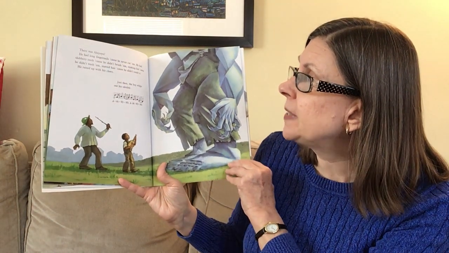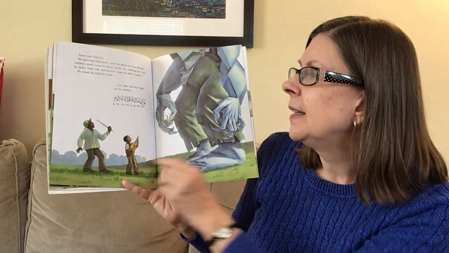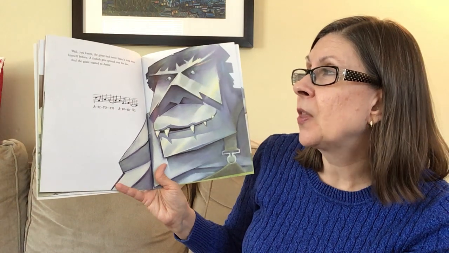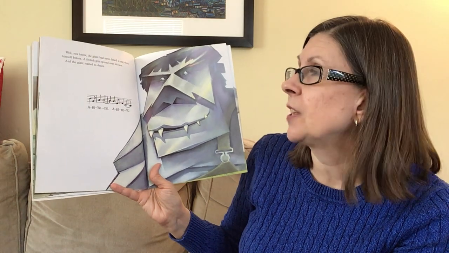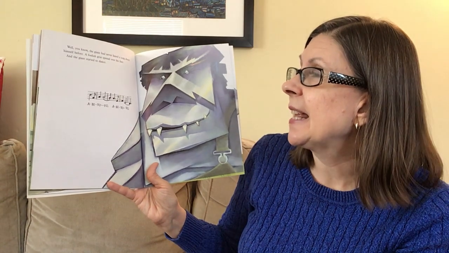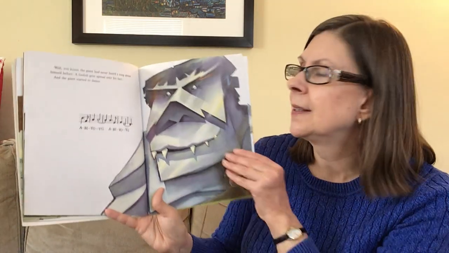Just then the boy whips out his ukulele. He's playing a song and singing, "Abby Yo-Yo, Abby Yo-Yo." The boy is singing a song and playing his ukulele, a song about Abby Yo-Yo. Well, you know, the giant had never heard a song about himself before. A foolish grin spread over his face, and the giant started to dance.